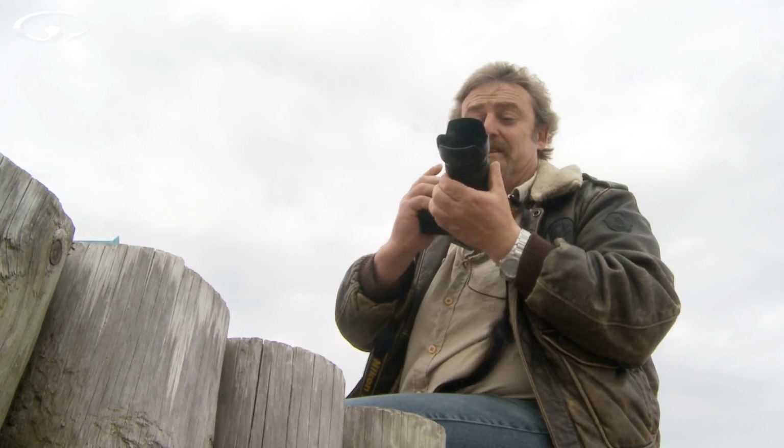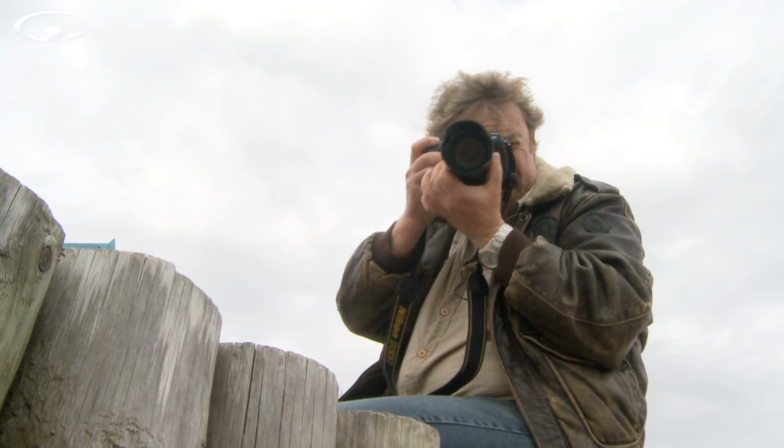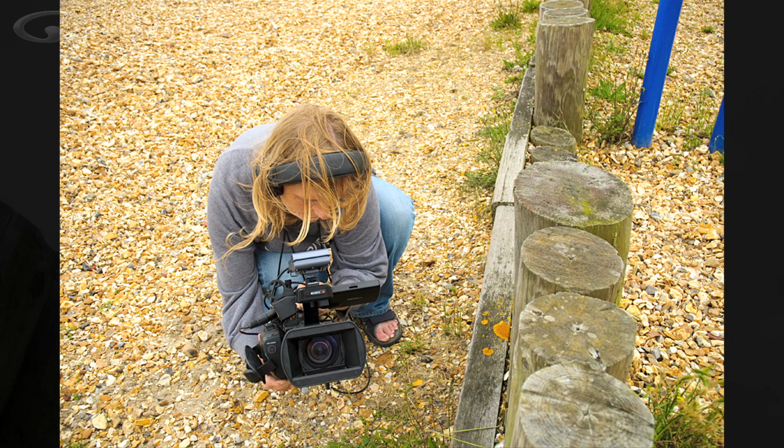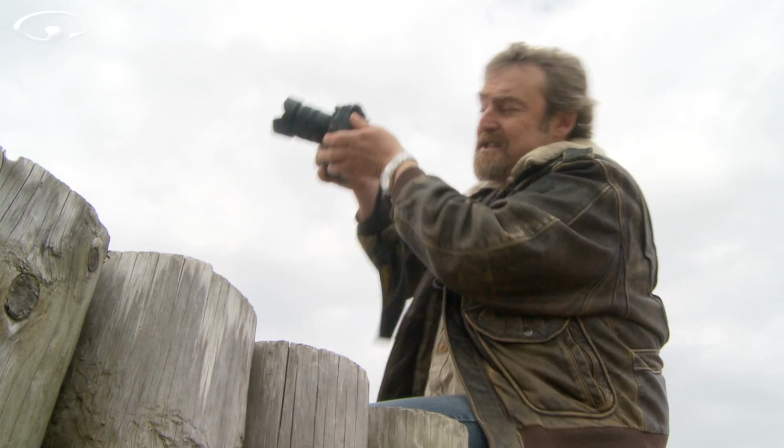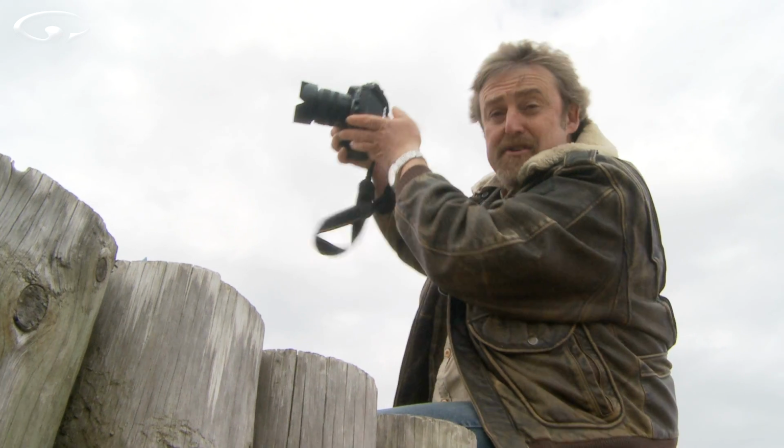I'm going to take one off her so you can see where she is in relation to me. There we go. She also had to lower the camera but tilt it upwards as she did it. So there's this kind of a motion going on.